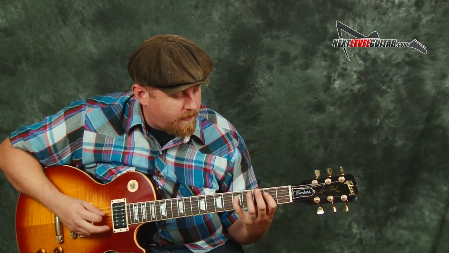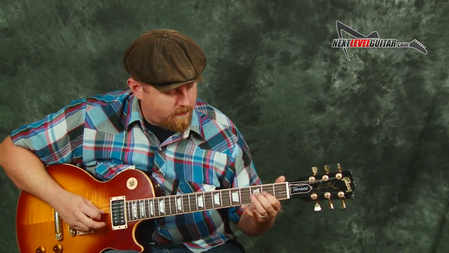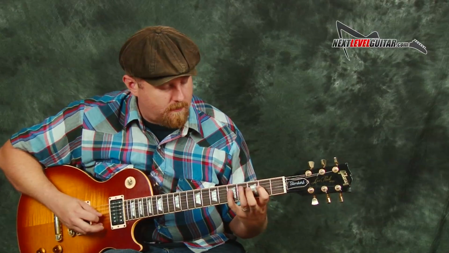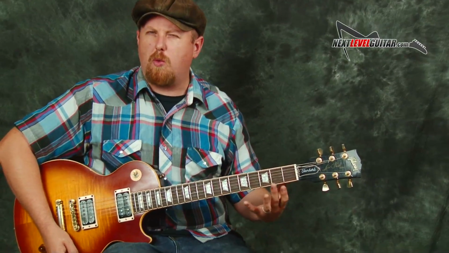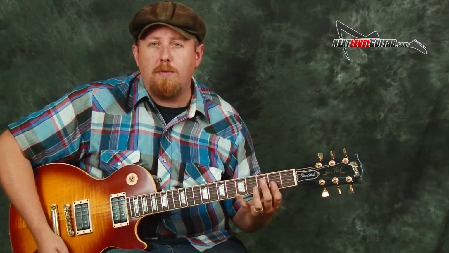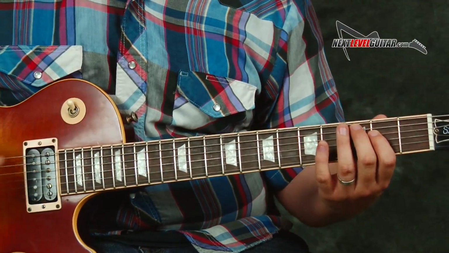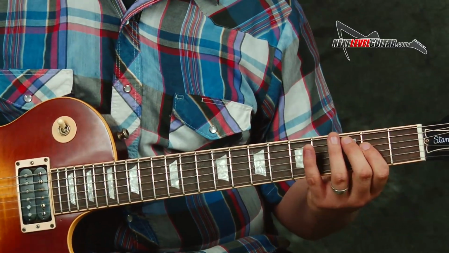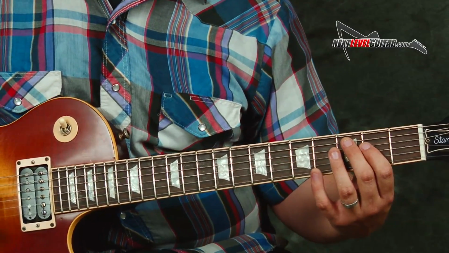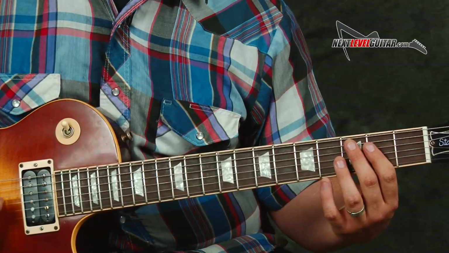Okay, here's our second lick. We'll take a look at what it's going to end up as, and then we'll break that down piece by piece. And this is a fun one to play and has room to grow, I think. So the basic idea is I'm taking a couple of different arpeggios and stringing them together. It's a C triad and a D triad. So I want to give you this first so you can visualize it. Then we'll talk about how we end up with what we just played.